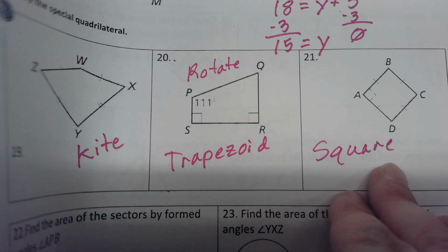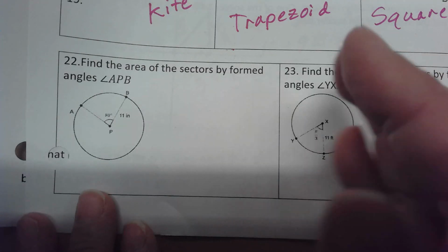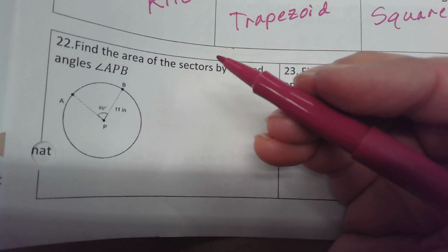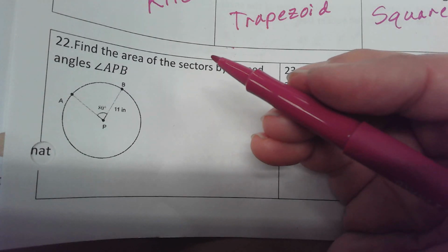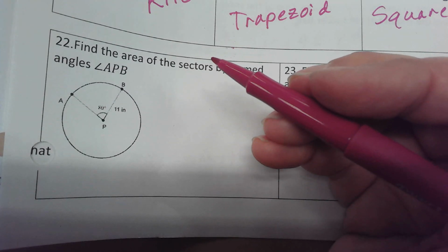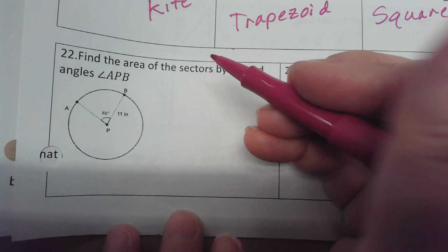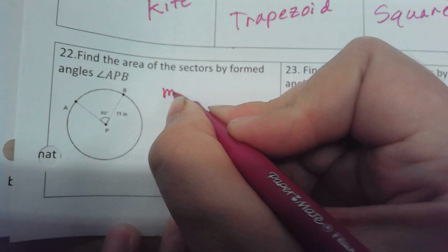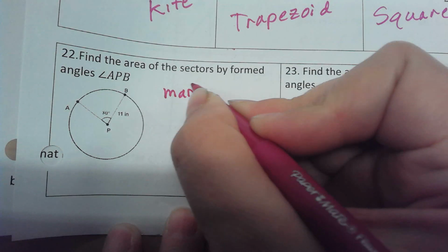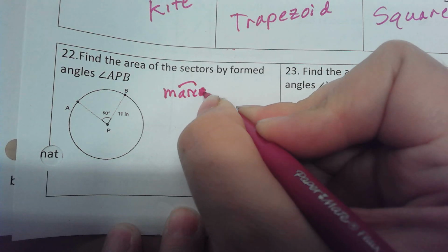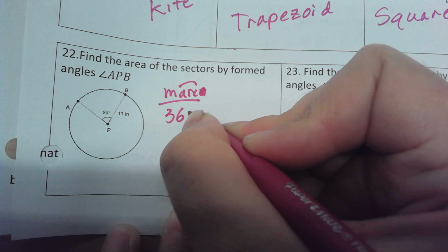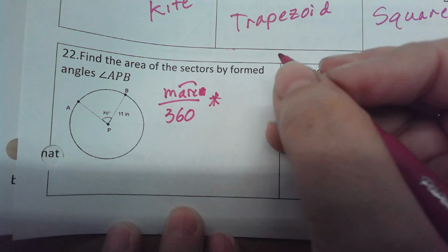Okay, the next part, everybody, is asking us to find the area of the sector. So it's the measure of the arc divided by 360 times the area of the circle.